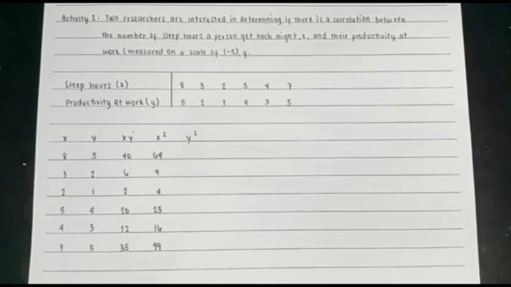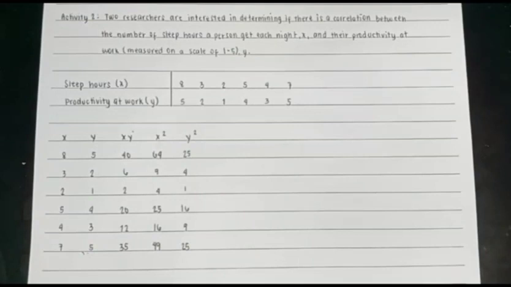Last is the y squared. Same process sa x squared, pero this time yung i-squared naman natin is the value of our y. Ngayong nakuha na natin ang values ng y squared, pwede na natin kuhain ang sum ng each column. Let's start sa x.